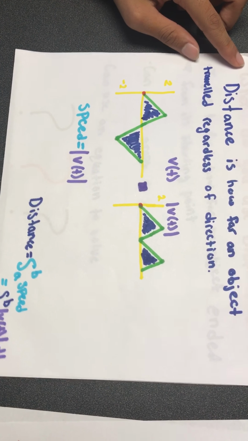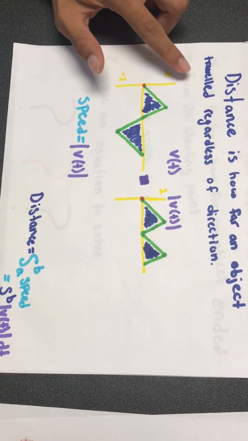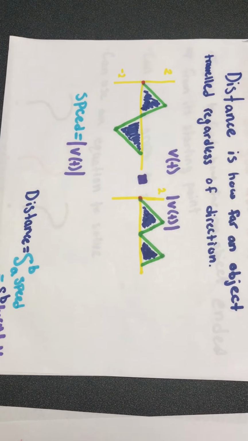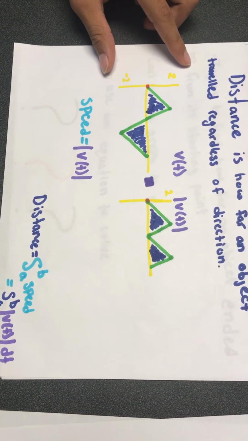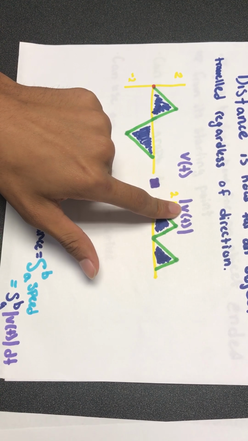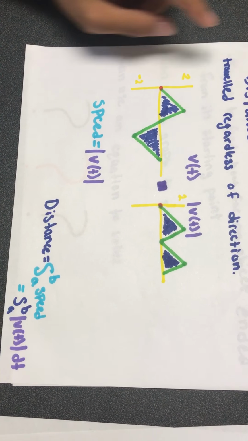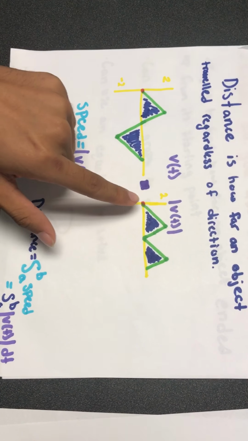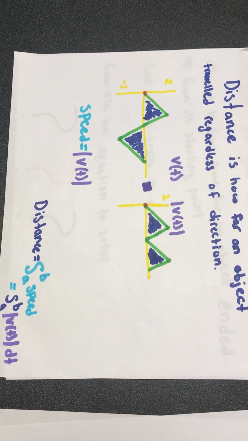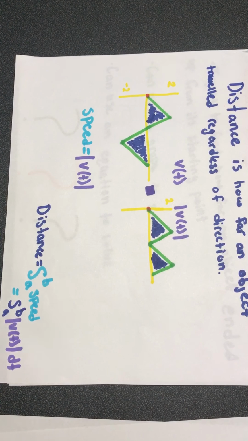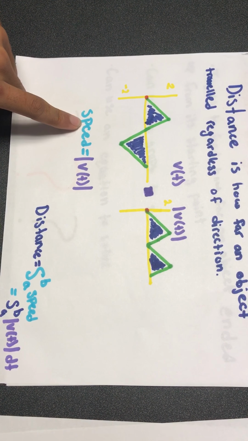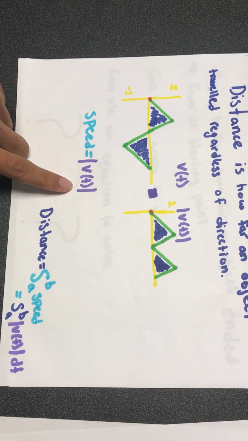Distance is how far an object traveled regardless of direction. In the same velocity graph, the absolute value of velocity represents the distance. And so, when the areas of the triangles are the same, they don't equal 0. As we know, the speed is the same thing as the absolute value of velocity.